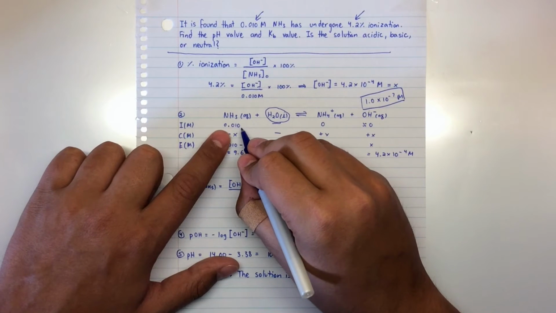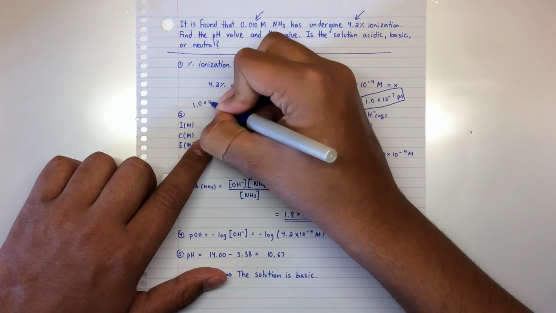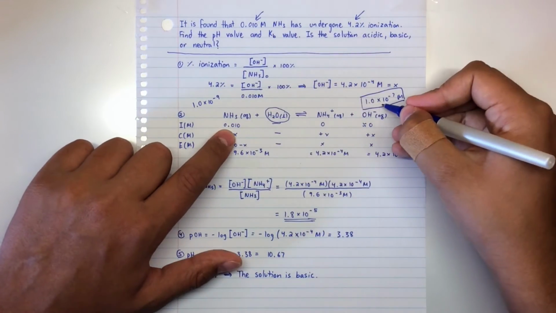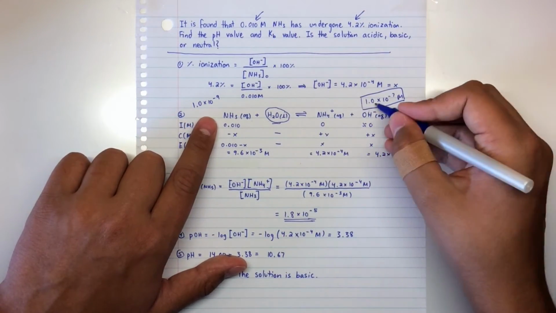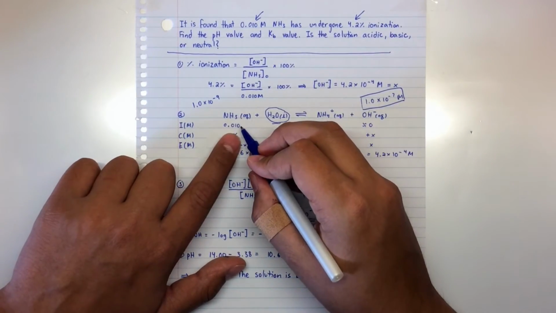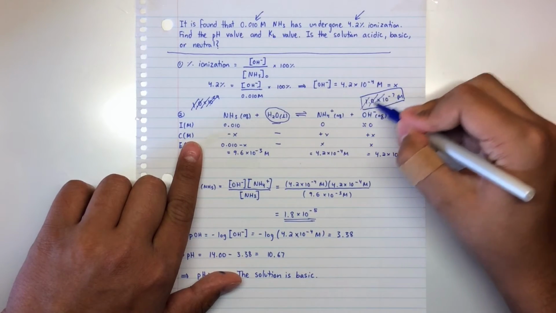But if here we had a really small value, let's say we had 1.0 times 10 to the minus 9, then this would be significant compared to this. Then we would have to consider this value. But in this case, because this is really big, we do not have to consider it. So we can forget about this and forget about this.